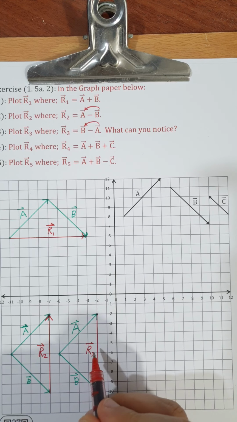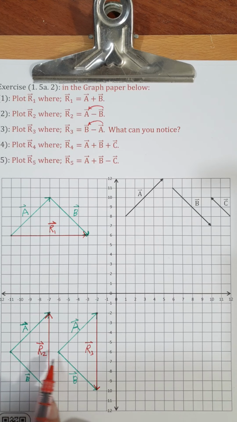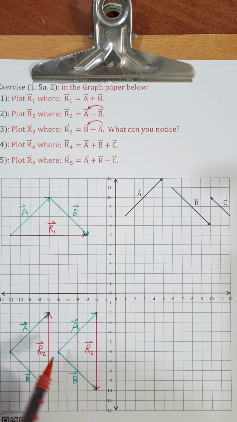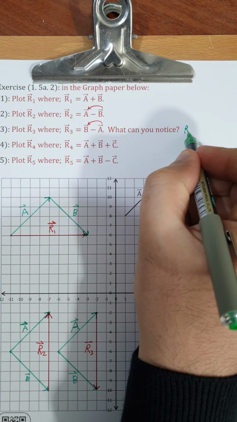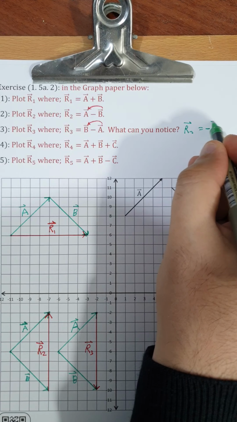What can you notice from that? What is the difference between R2 and R3? R3 has the same magnitude as R2. R2 and R3 are equal in magnitude and opposite in direction. So R2 is the negative of R3. R2 equals the negative of R3.